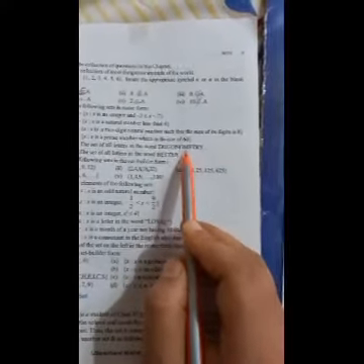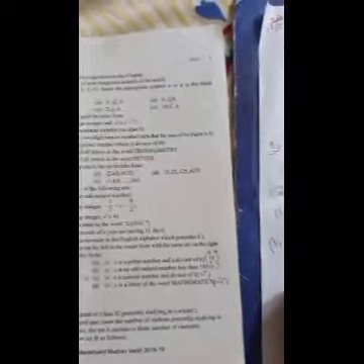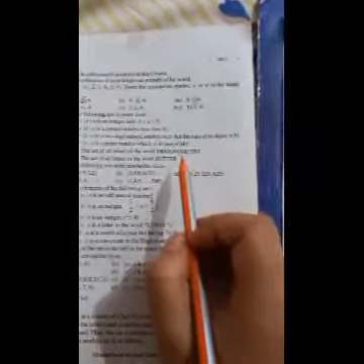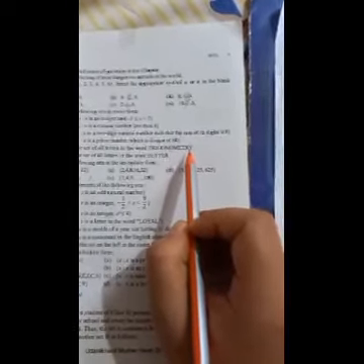O is repeating here. M, E. P is also repeating. R is also repeating. Y. So this is our set.